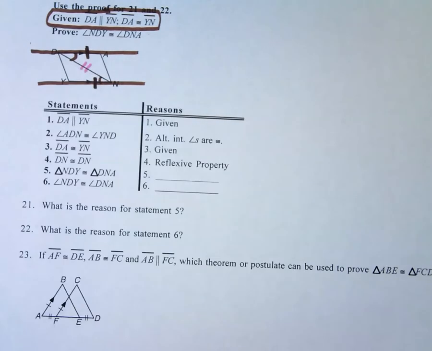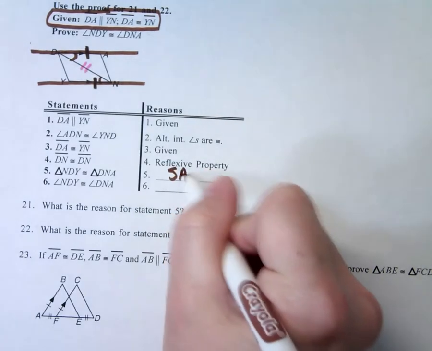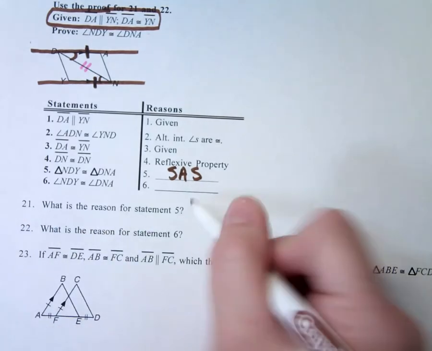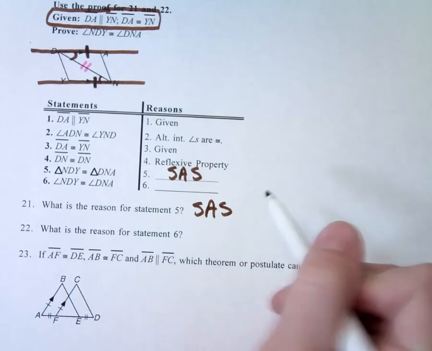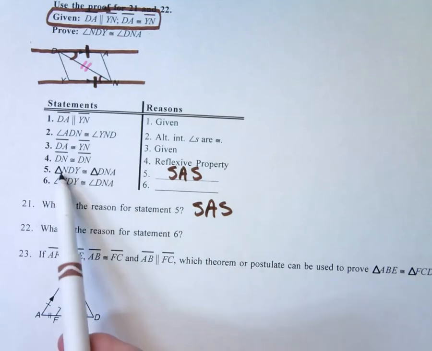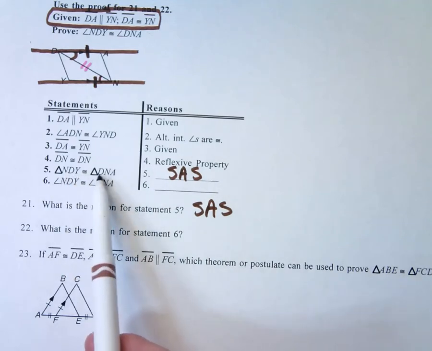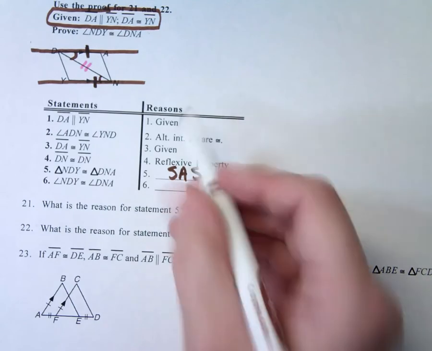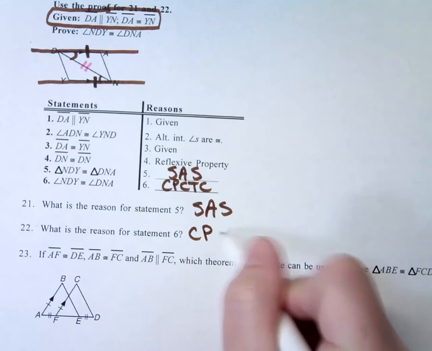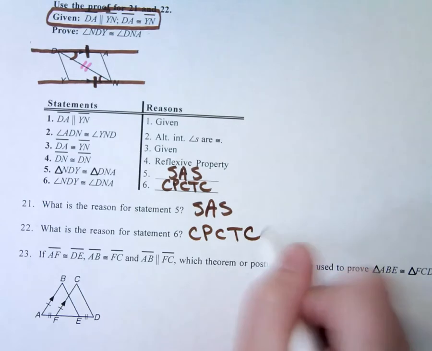So I know these two triangles are congruent by side, angle, side, which is what 21 is asking. What's the reason for statement 5? Side, angle, side. Once I know my two triangles are congruent, I know all their corresponding angles and all their corresponding sides are congruent. So when it says that angle NDY is congruent to angle DNA, I know that's true by CPCTC. Corresponding parts of congruent triangles are congruent.